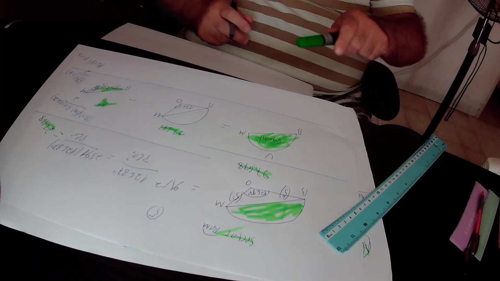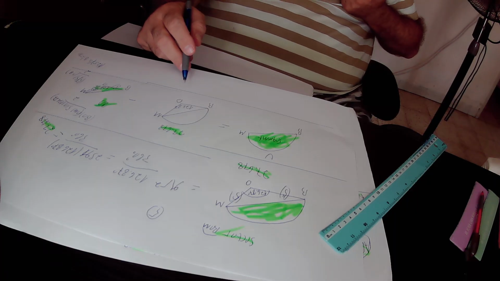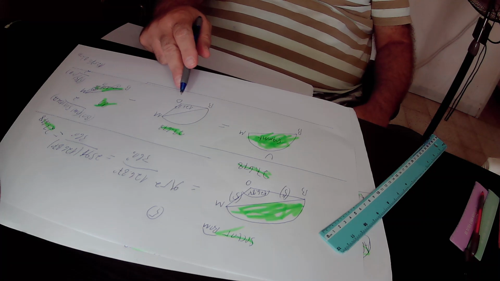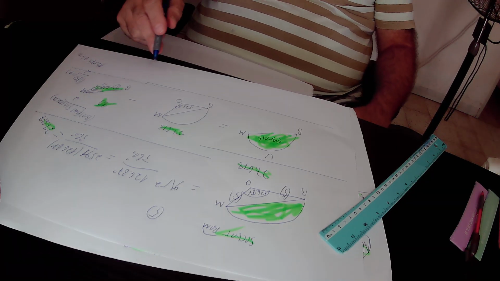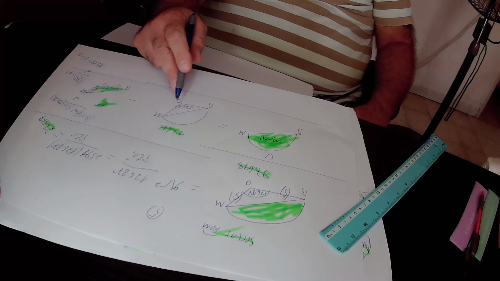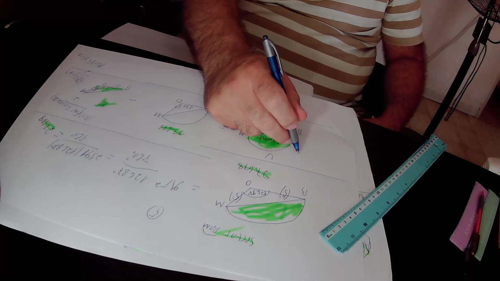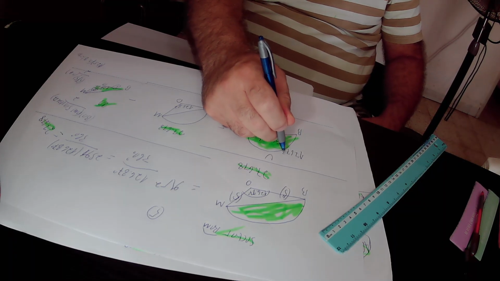And the area of segment BOM equals the area of sector BOM, that is 27.678 square units, minus the area of this triangle BOM, that is 10 square units. 27.678 minus 10 is 17.678 square units in size.